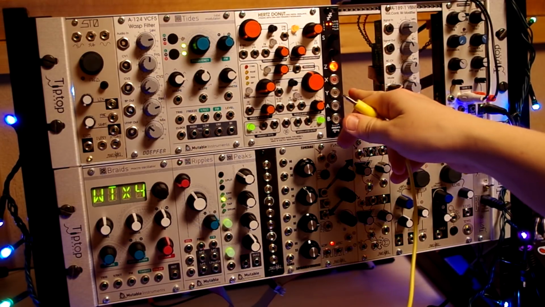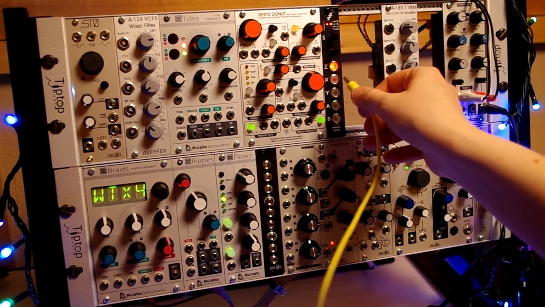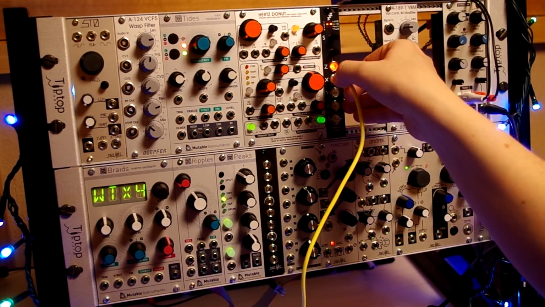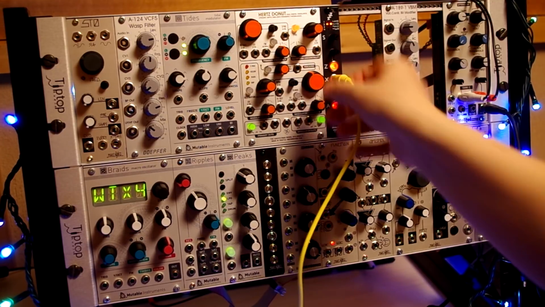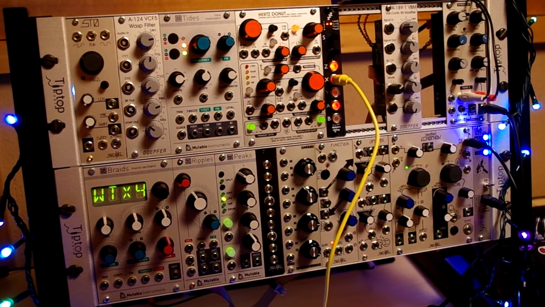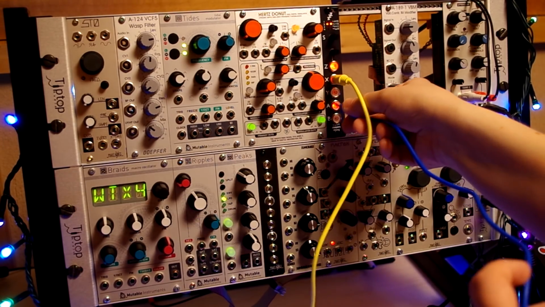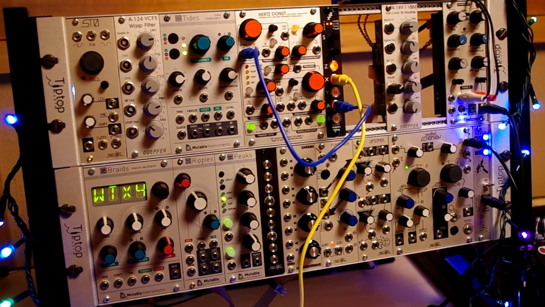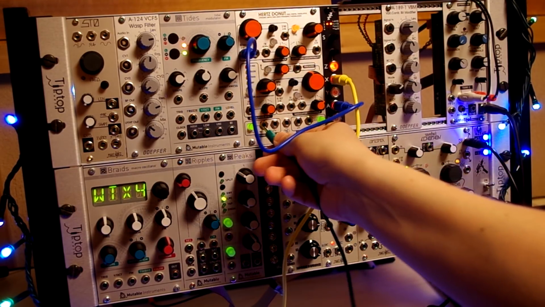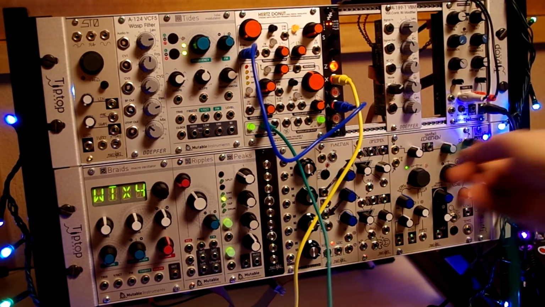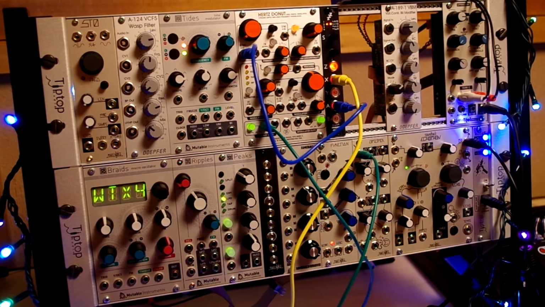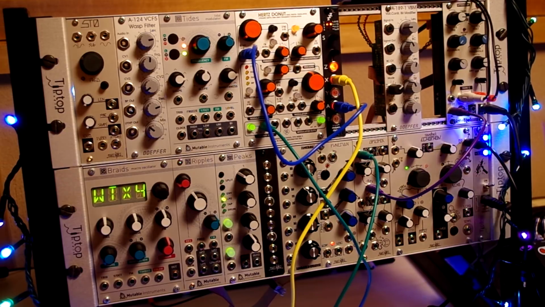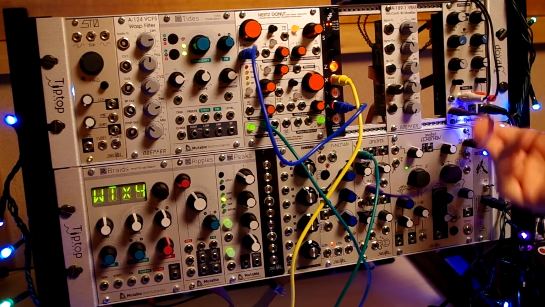We're going to go that into the input of the Disting's quantize in, which I believe is X. Okay. Now what we're going to do with that is we're going to take A, which is the quantized out, and run that into the pitch in on the Hertz donut. I'm going to take the output of the Hertz donut and run that into the in on Optimix. I'm going to take the out of Optimix, run that into my spring ray, which is going all the way into the A4. Here we got a sound.